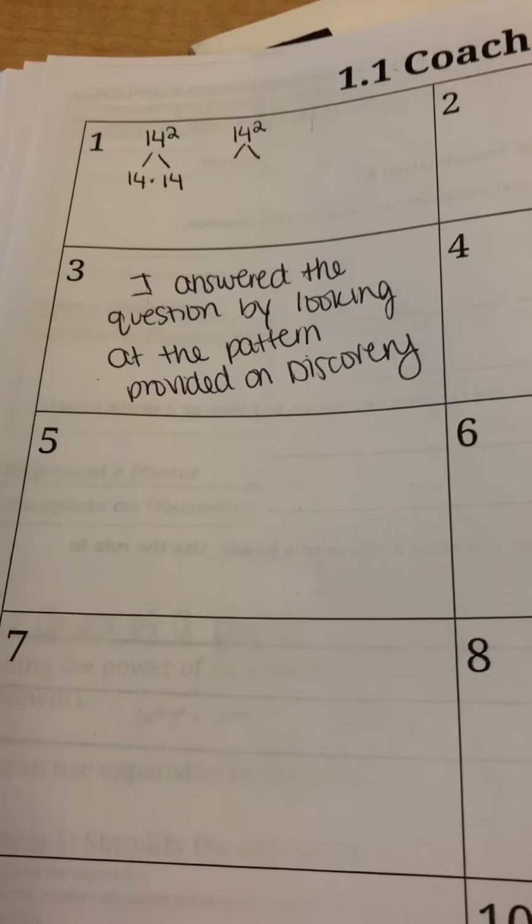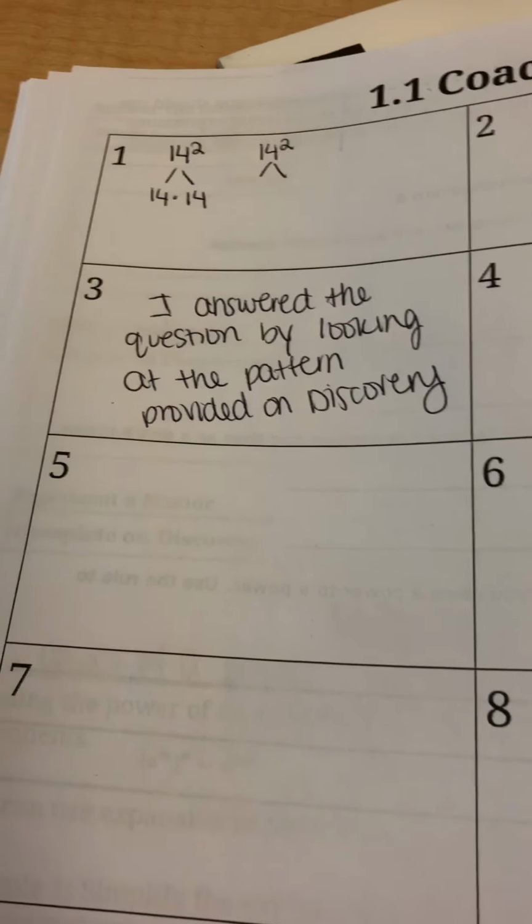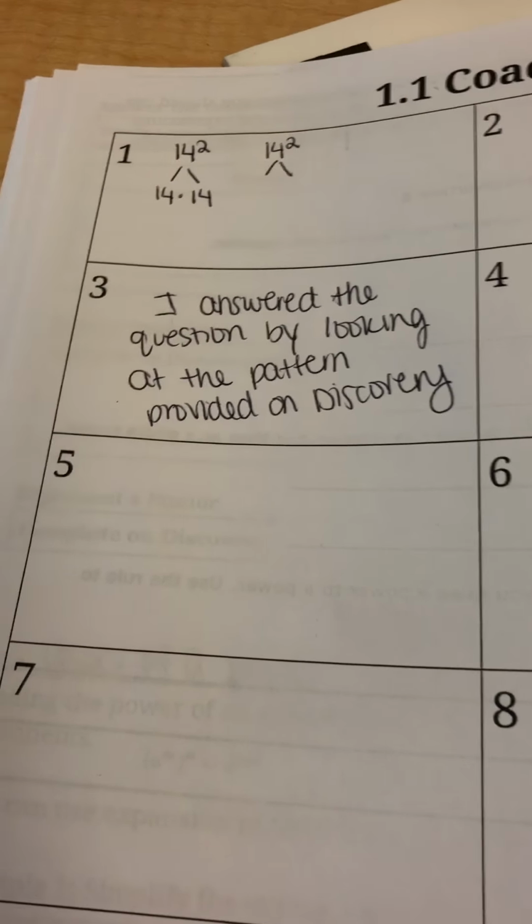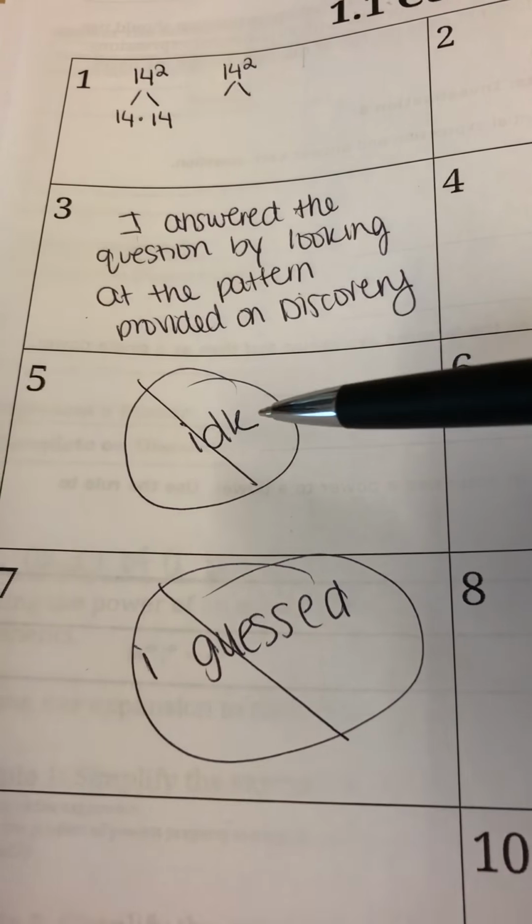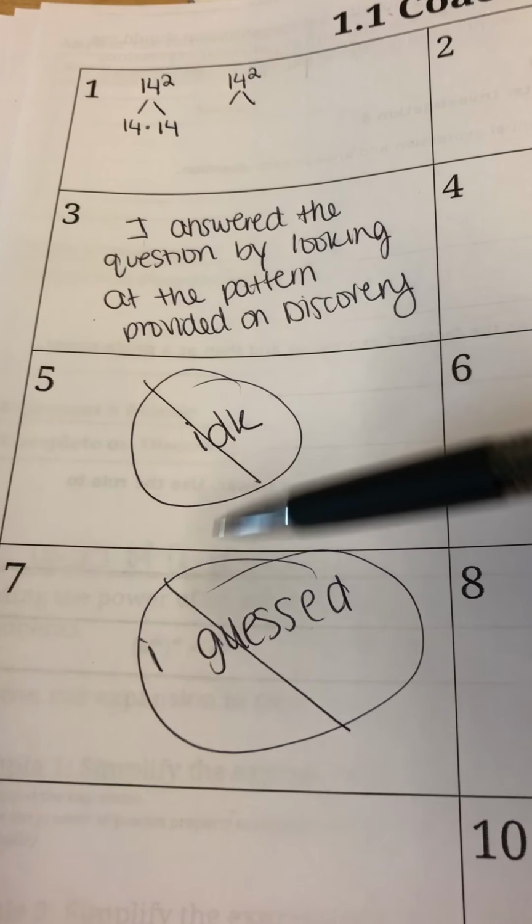Some bad answers that will not earn your points are IDK or I guessed. These are not things we want to write when we don't show work. An explanation would be a good way to get points for your work. These will not earn you points.